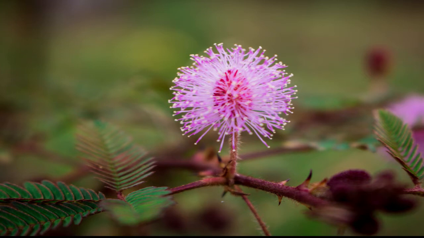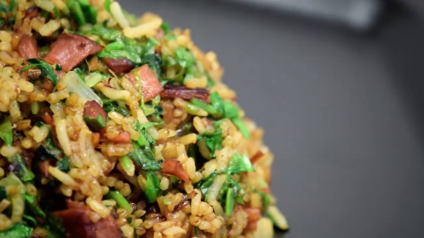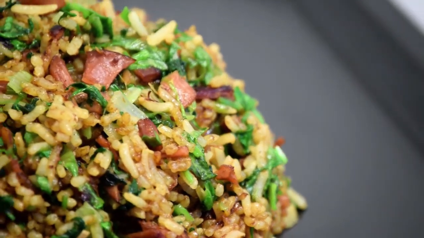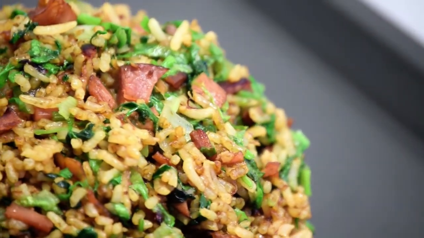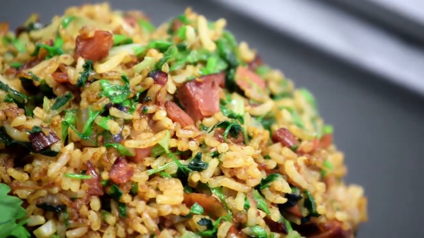Does this happen only in plants? Well, not exactly. Look at this clip. What do you feel when you're looking at this? Oh, it looks quite great. Is that meat? Anyway, you're feeling quite hungry, right? It looks tasty.